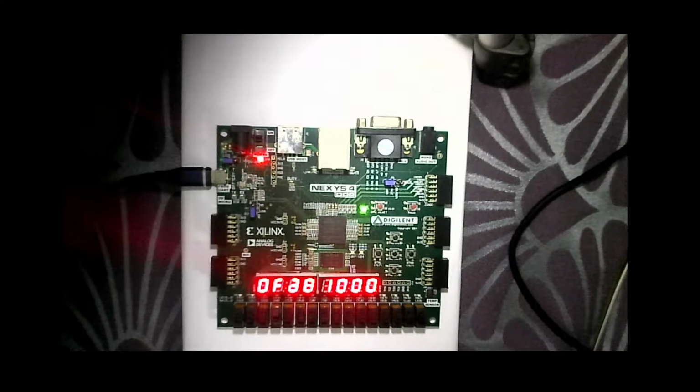So right now we are running F. It should become FFF, 3 F's, and the next state will be 1 0 0 0. When the next state comes, 1 0 0 0, the counter should reset to all zeros. So let's see if that happens.